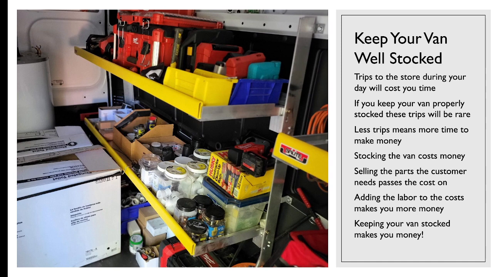Stocking the van, it costs money. So again, remember, we want to sell those parts to the customer. That cost needs to pass on. Whenever we receive a job that gets us in the door with a customer, we want to view that as an opportunity to get the job complete, but also any additional fees or cost.